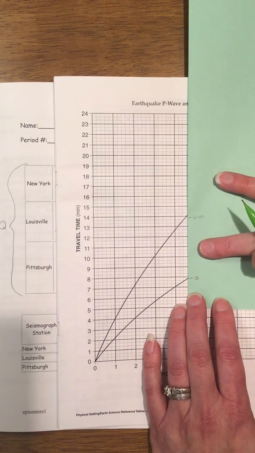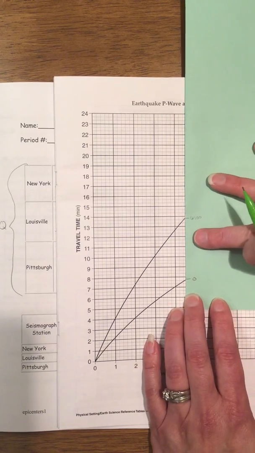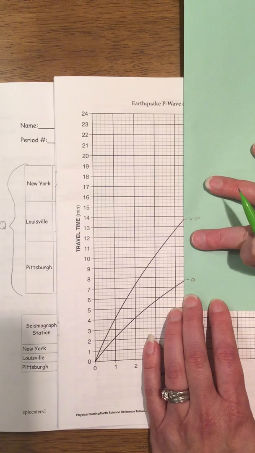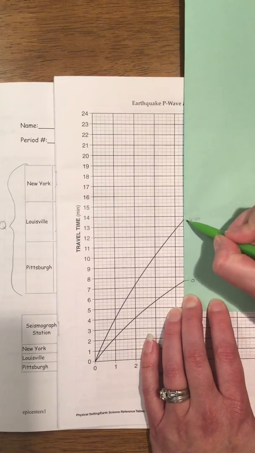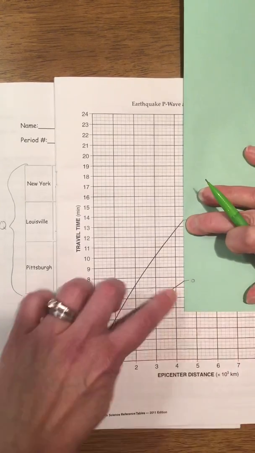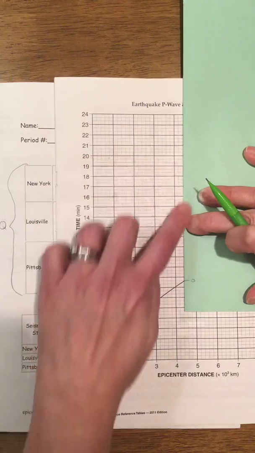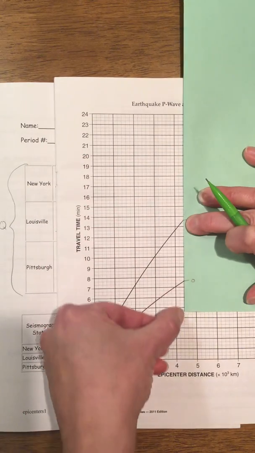Wait a minute. Nope, 6 minutes is too short. I'm going to go down a line. Let's see. Oh, that looks pretty good right there. Yes? So my 0 tick mark is on the P line, my 6 minute tick mark is on the S line, and my paper is vertical. My paper's vertical. So now what do I do? I reach straight down.